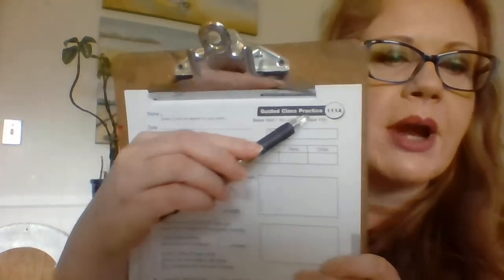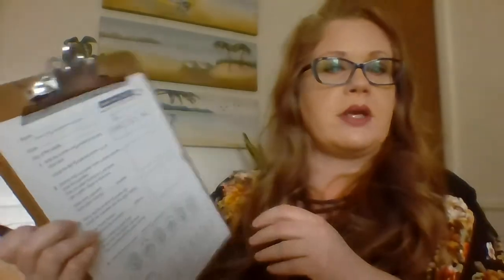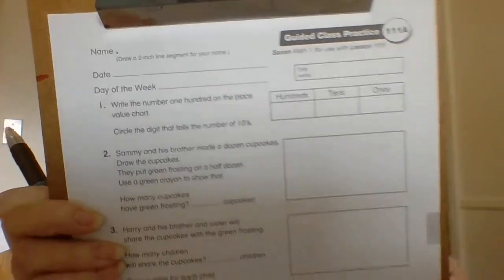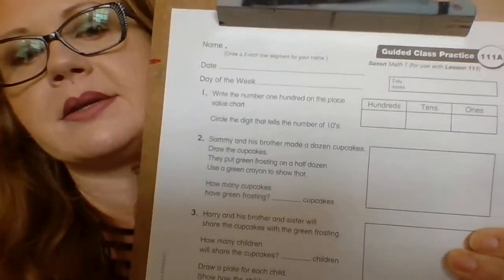All right? So right now, I am going to go through the next worksheet that you guys have to do. All right? Okay, so we have our guided class practice 111A. All right? Now, my intention is to do this in a way where you guys can see it. So bear with me, I'll get better at this, okay?